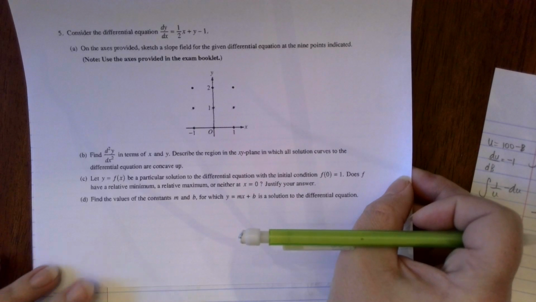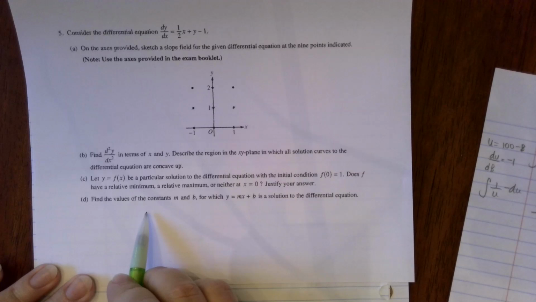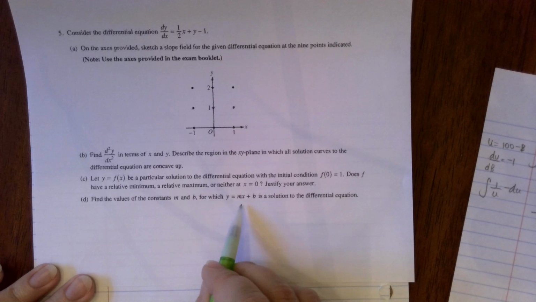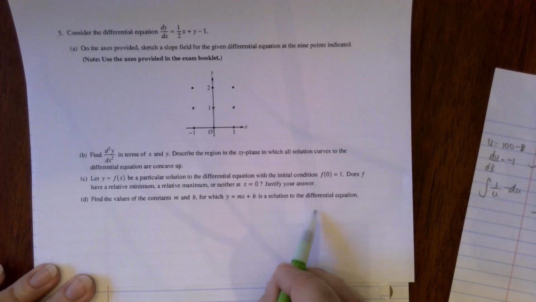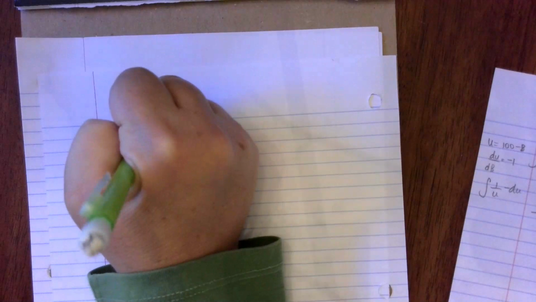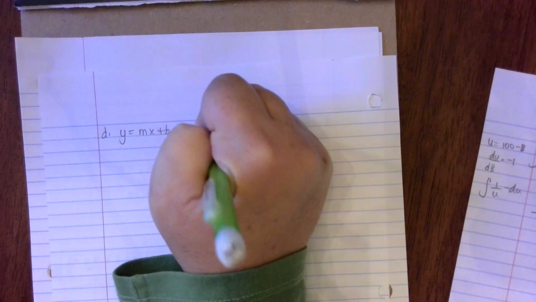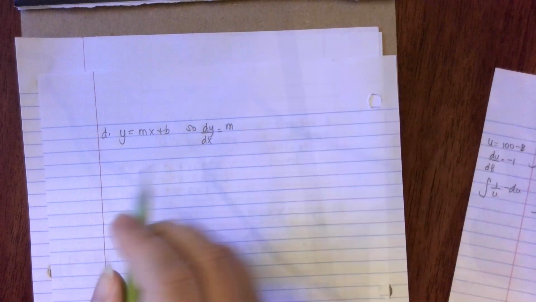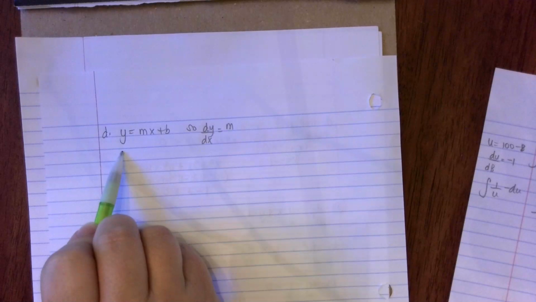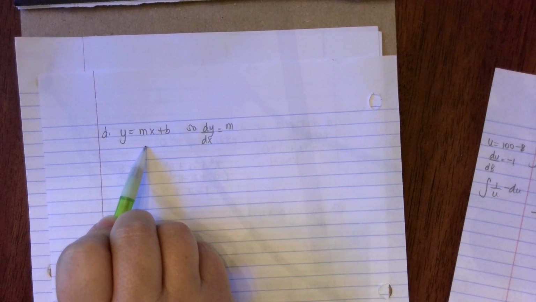All right, so it says find the values of the constants m and b for which y equals mx plus b is a solution to the differential equation. Okay, let's go through what I did here. So I've got y equals mx plus b, so dy/dx is equal to m, because if you take the derivative of this, you would just get m.